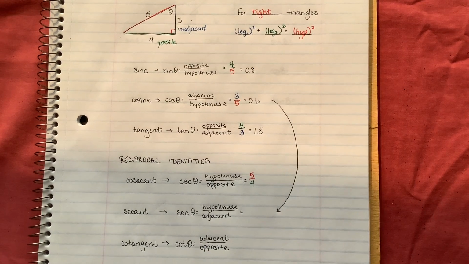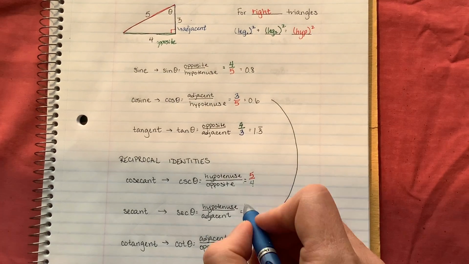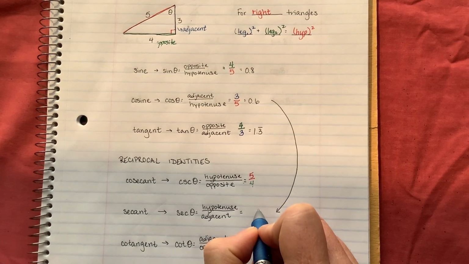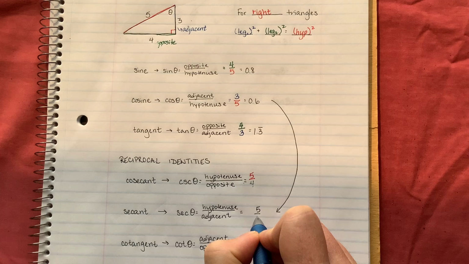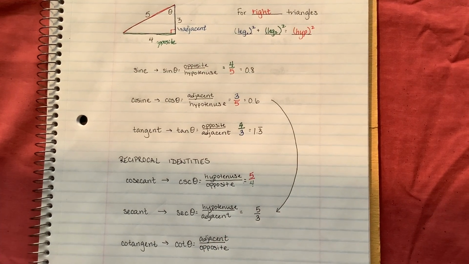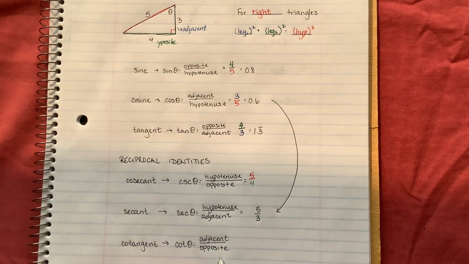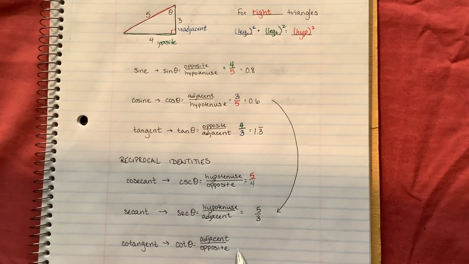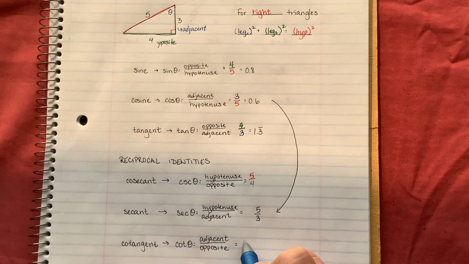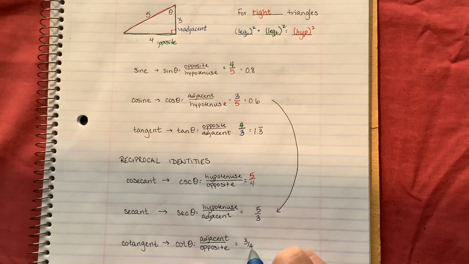And we know that cosine was 3/5. Since secant is the reciprocal of that, our secant would be 5/3. And then cotangent is adjacent over opposite. The adjacent side is 3, the opposite side is 4. So cotangent will be equal to 3/4.